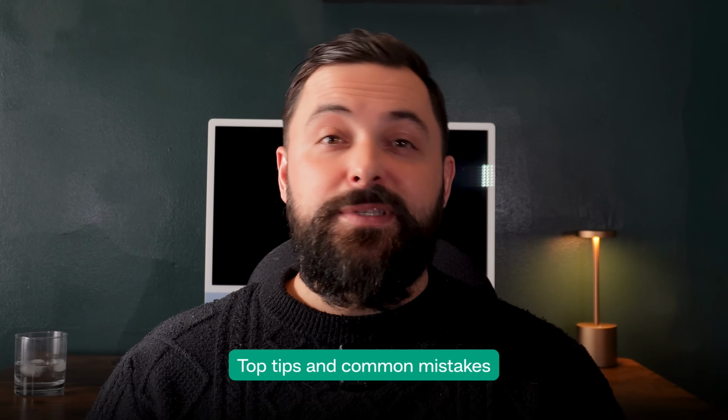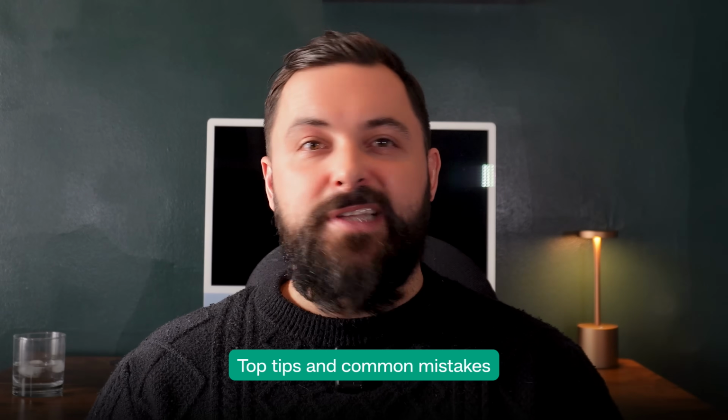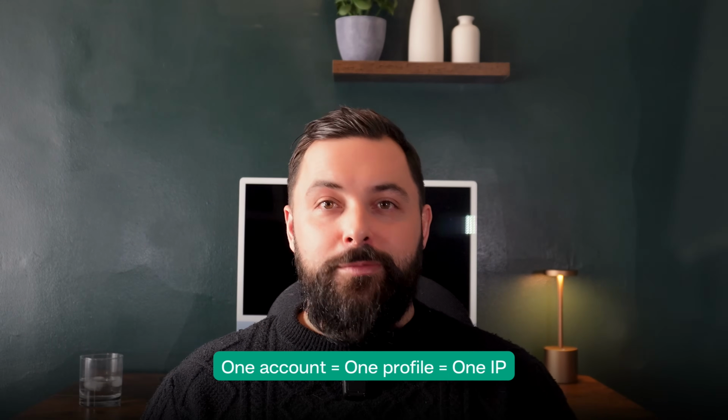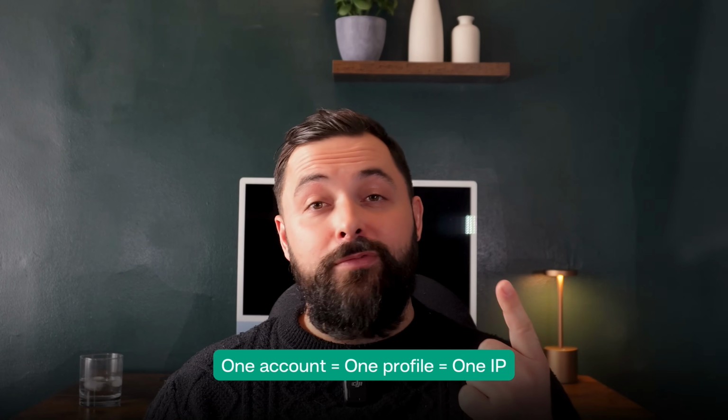Here are some top tips and common mistakes. Even with tools like Gologin, people still oftentimes mess up. Some biggest mistakes are using the same IP for two profiles, using cheap or free random proxies or no proxy, sharing accounts to freelancers outside of Gologin profiles, overusing automation tools and bots, trying to sell risky or illegal goods that's still not allowed. One rule to remember, one account, one profile, one IP. Treat each profile like a real laptop for one seller.